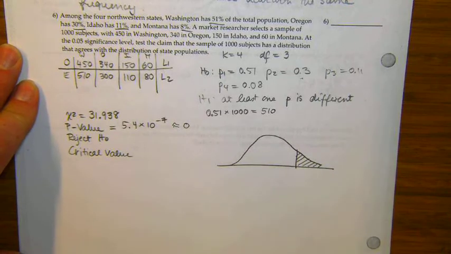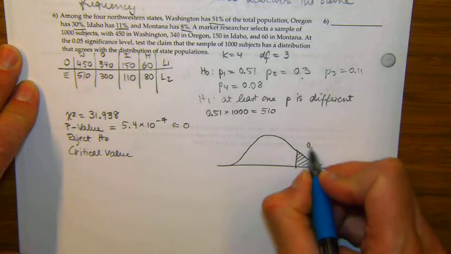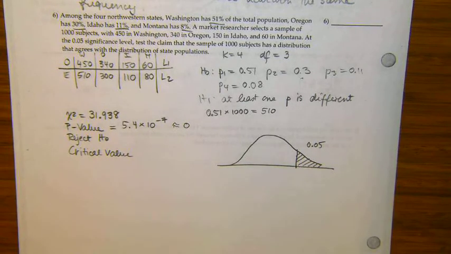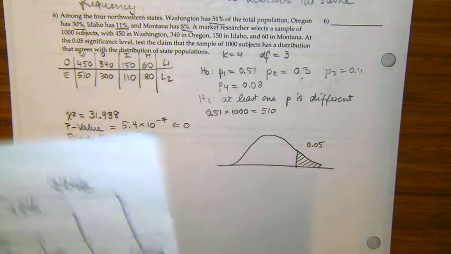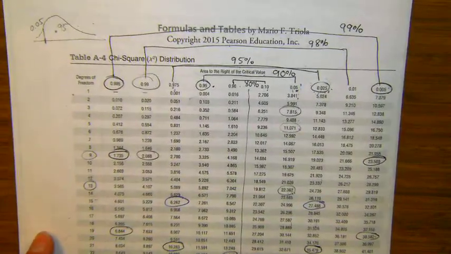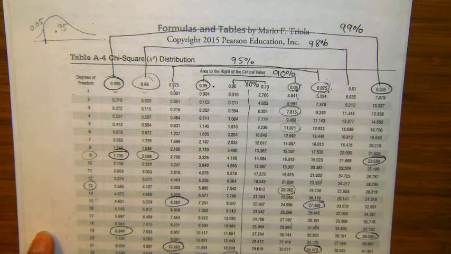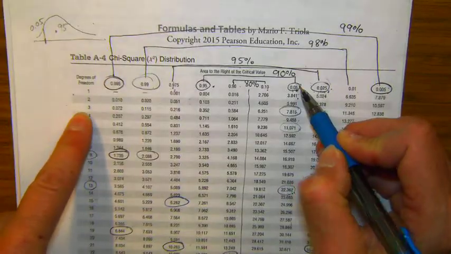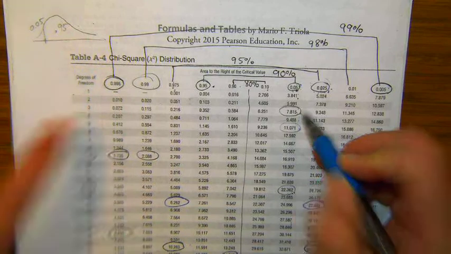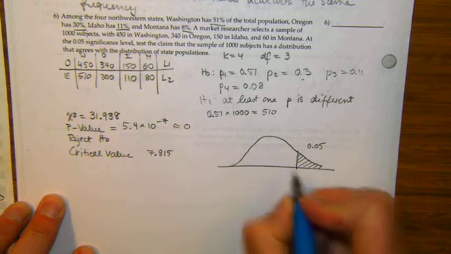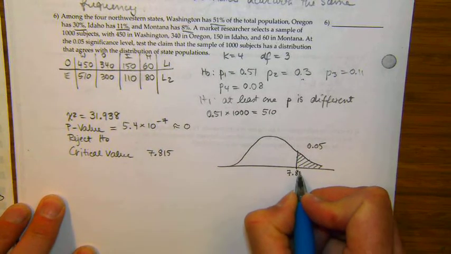Our significance level is 0.05, so we look at an area of 0.05 to the right. With 3 degrees of freedom, you're going to go down to 7.815. So our critical value is 7.815.